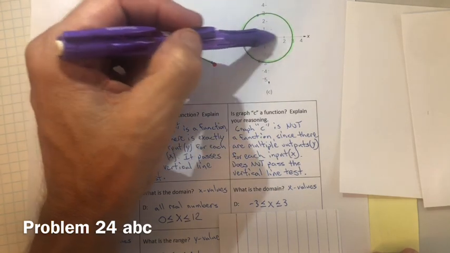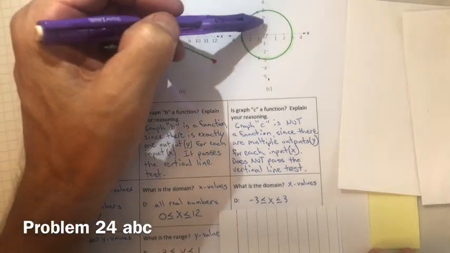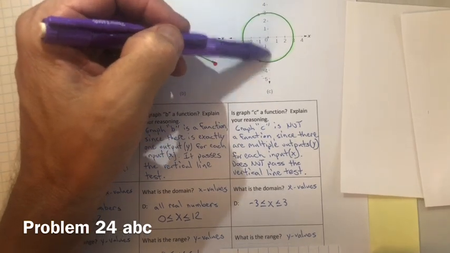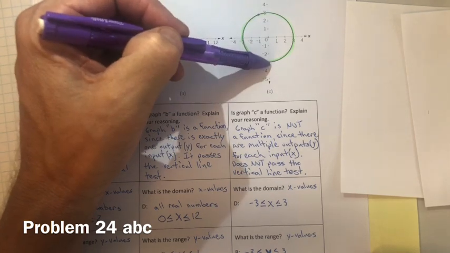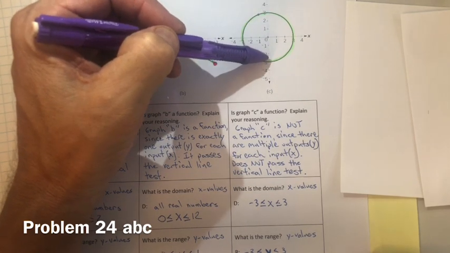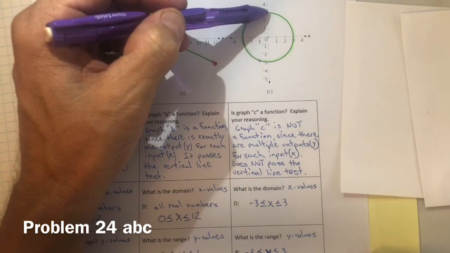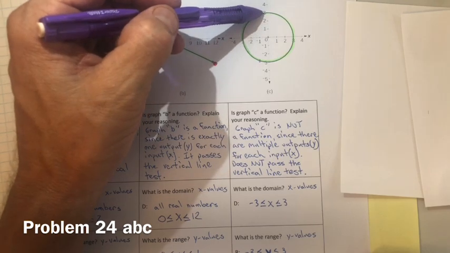It's all the values in between those two numbers. The range, all the y values on the y-axis, well, it's from here to here. So y is greater than or equal to -3 all the way up to here. So it's y is less than or equal to +3.